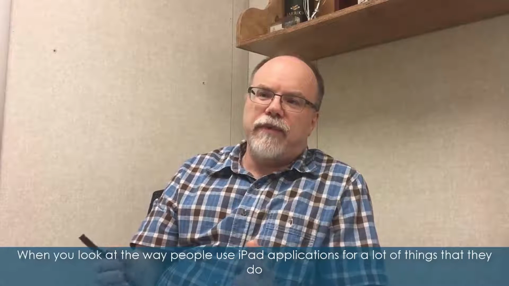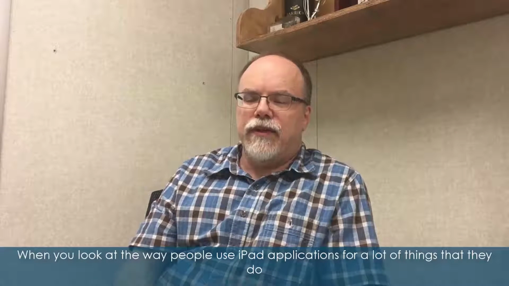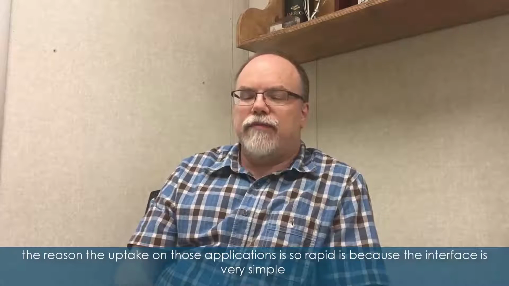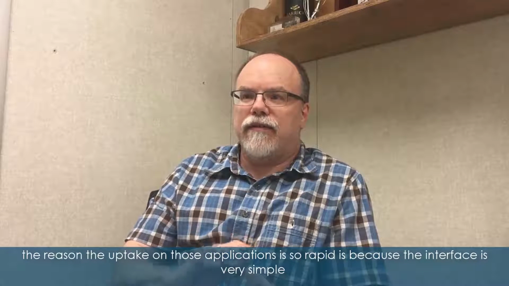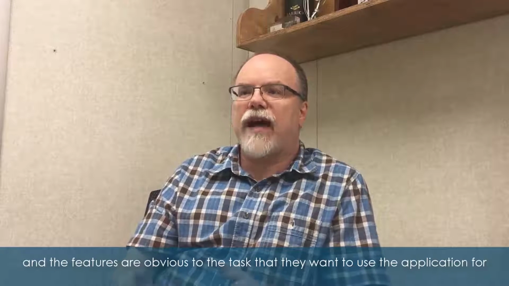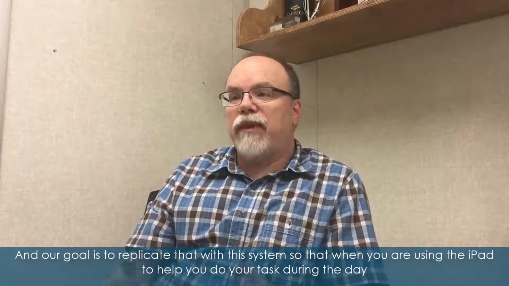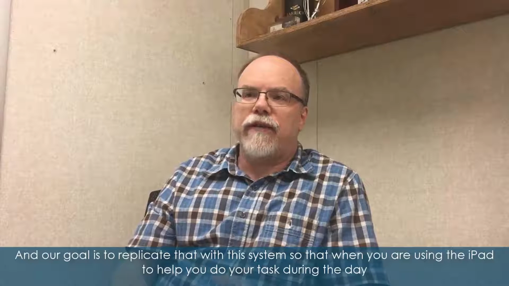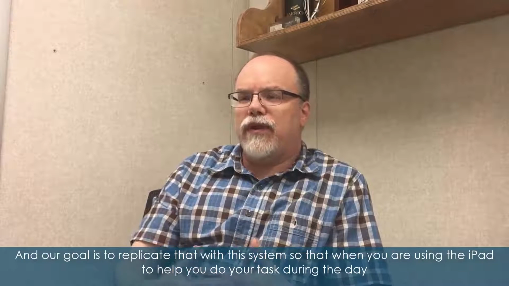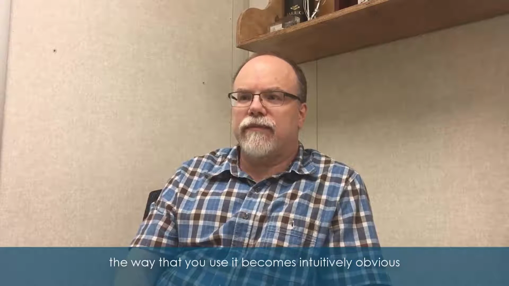When you look at the way people use iPad applications for a lot of things that they do, the reason the uptake on those applications is so rapid is because the interface is very simple and the features are obvious to the task that they want to use the application for. And our goal is to replicate that with this system so that when you're using the iPad to help you do your tasks during the day, the way that you use it becomes intuitively obvious.